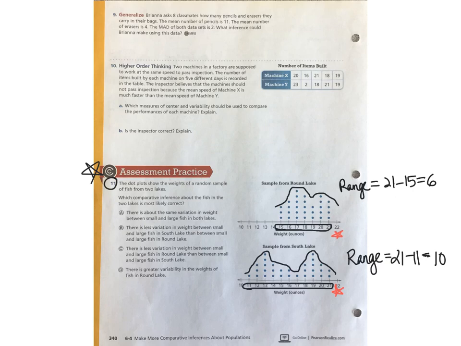So now when we look at those inferences, it's best to not spend a ton of time trying to figure out things like the mean or the medians, or perhaps even the mean absolute deviation, those MAD factors, until you look at the comparative inferences to determine what else you might need to know. So when you read those 4 inferences, which one seems to be most closely related to what you see there in the dot plots?